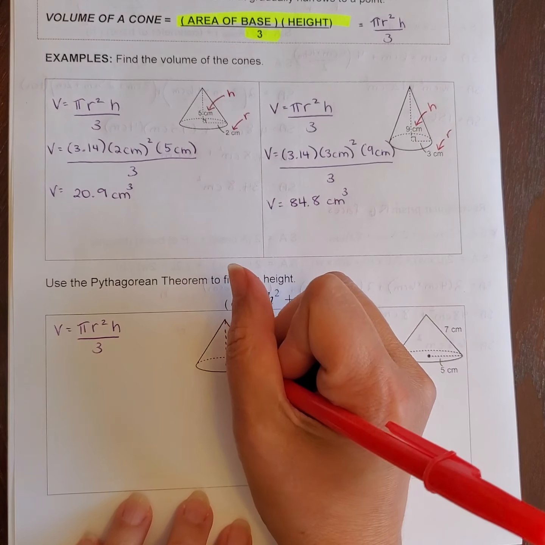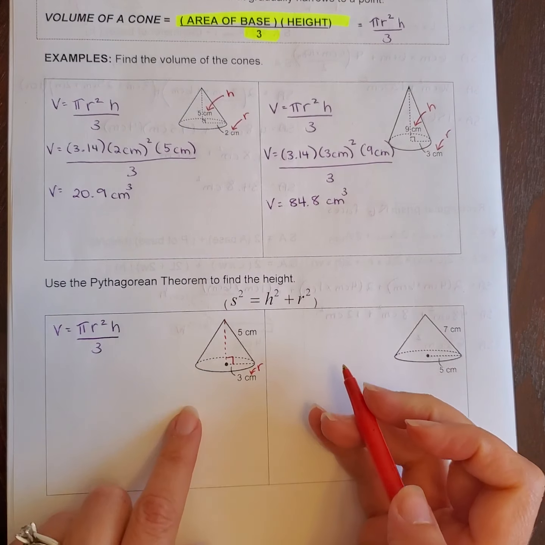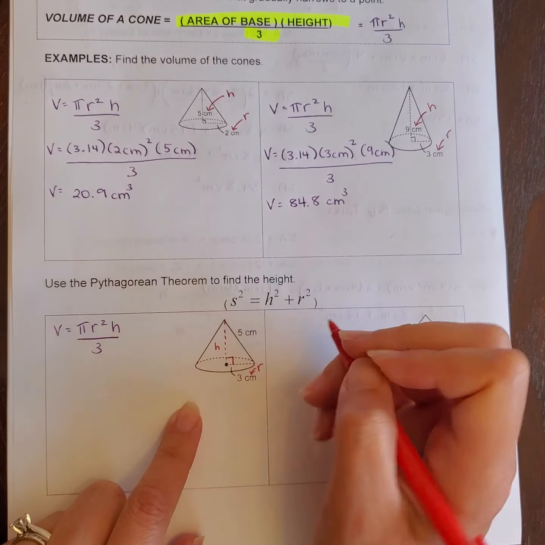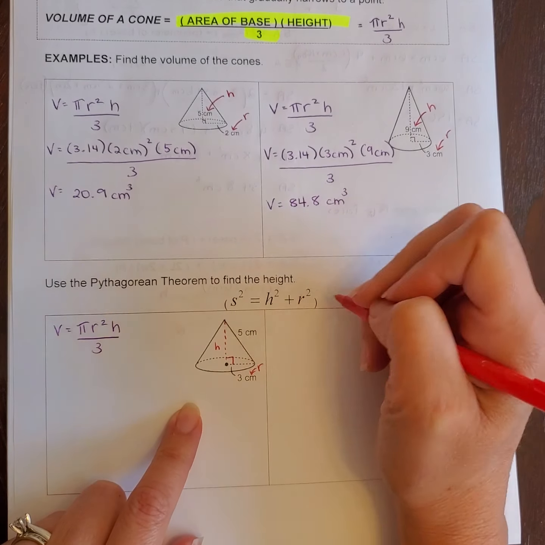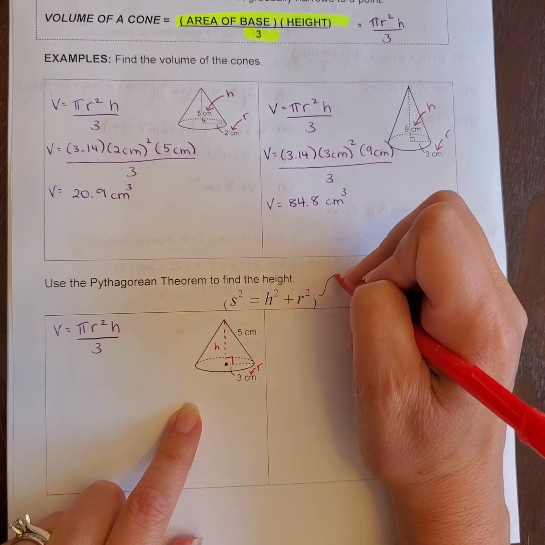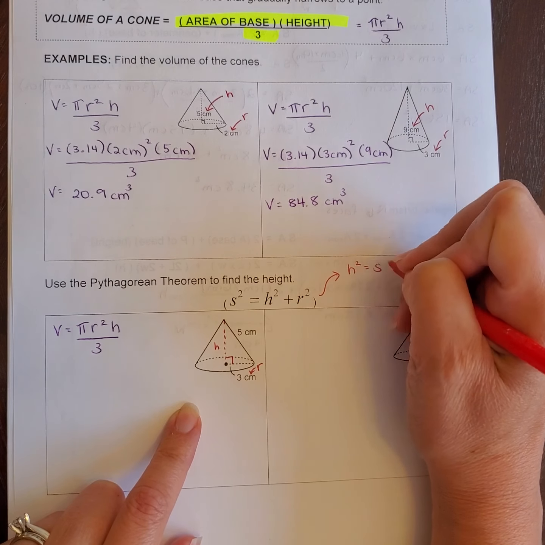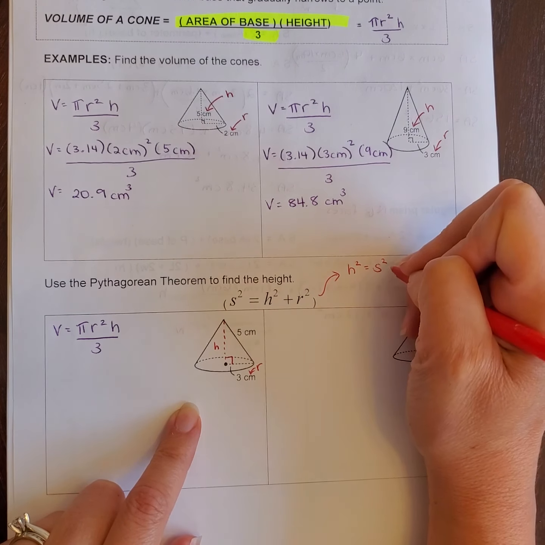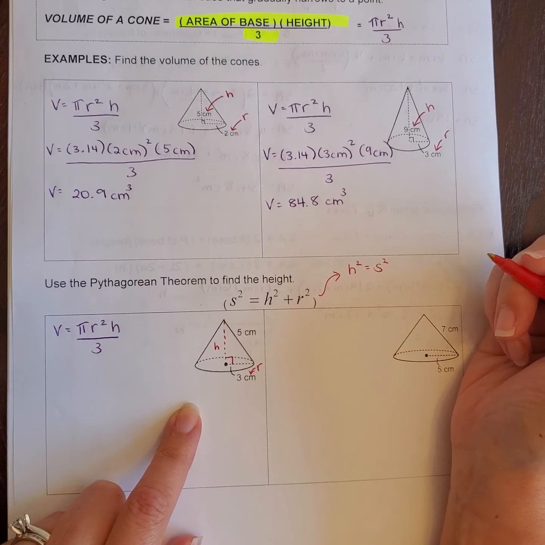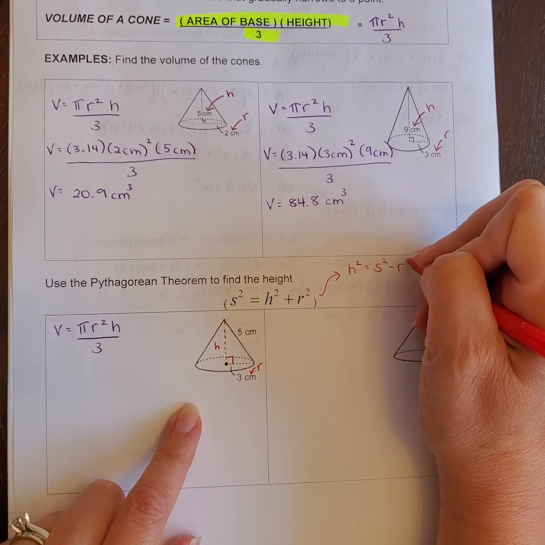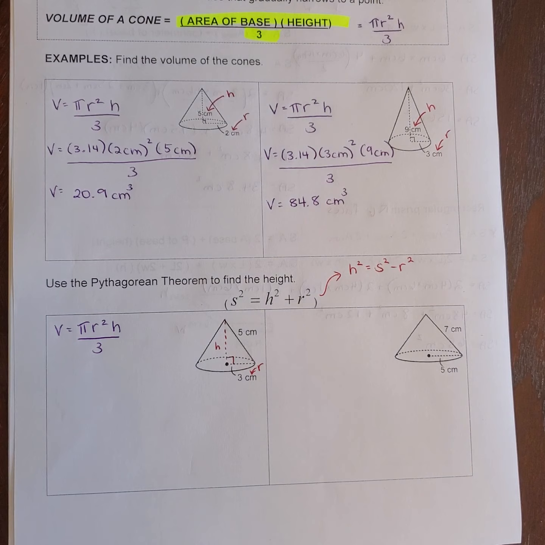So you can see right here, there's a right angled triangle. If I want the height, I'm going to rearrange this equation over here. So height squared is equal to the slant squared, minus the radius squared.